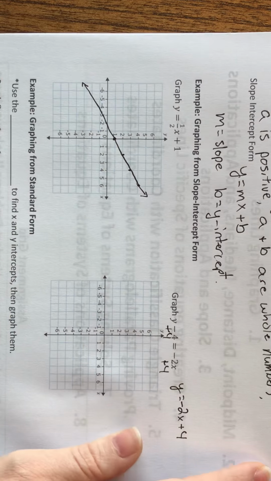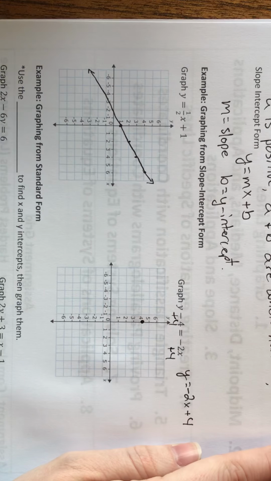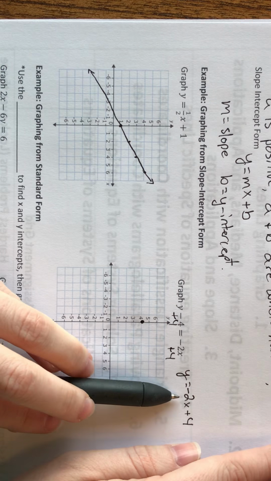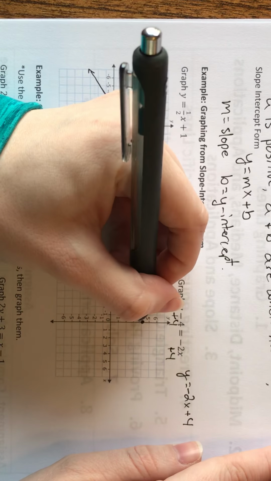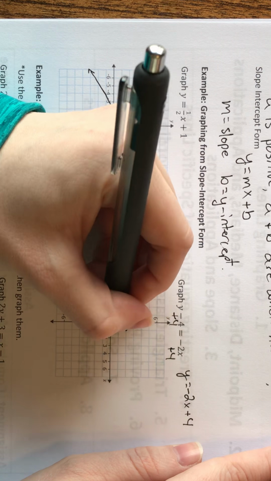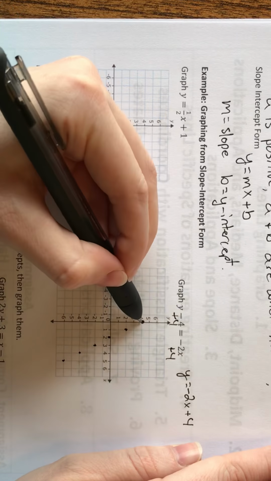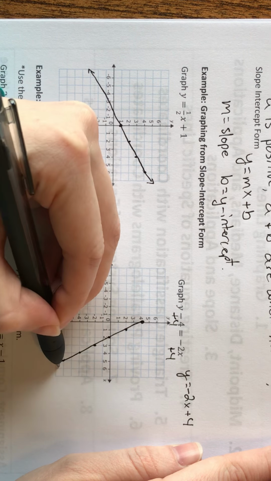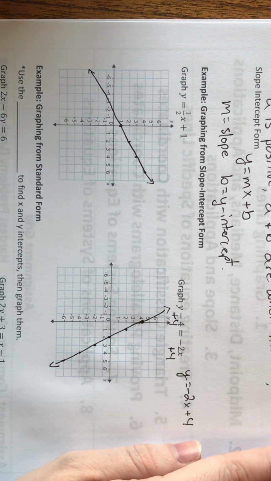So we're going to start by graphing the y-intercept, which is at positive 4. And then we're going to move that slope. Remember, negative 2 could be the fraction negative 2 over 1, so we're going to go down 2 over 1 to get to the next point. So down 2 over 1, and give ourselves some more points there. Connect your points, extend your line in both directions, and put some arrows on the ends to finish that off.